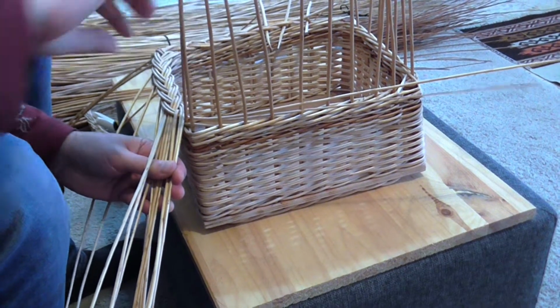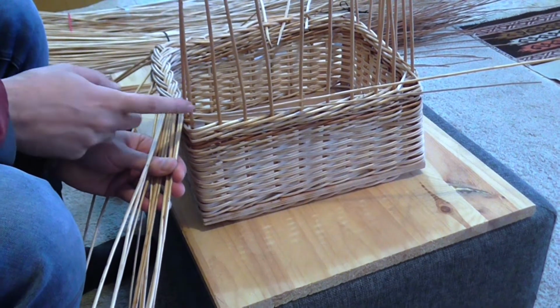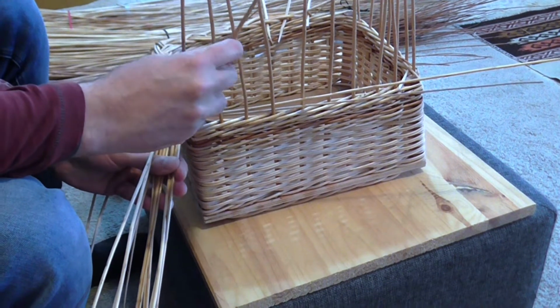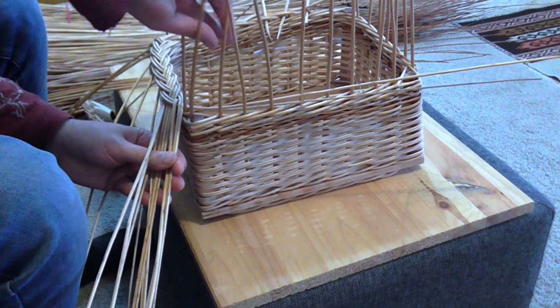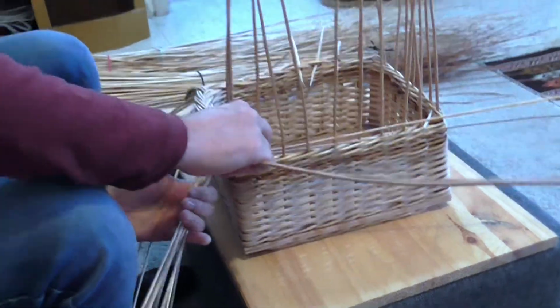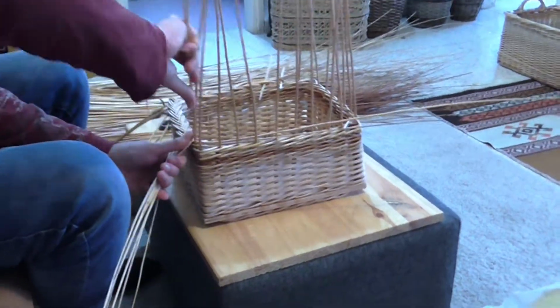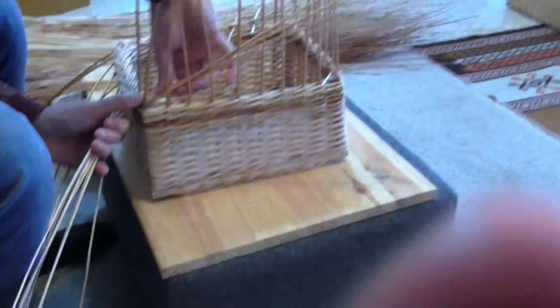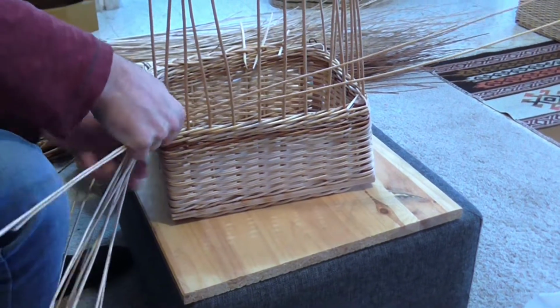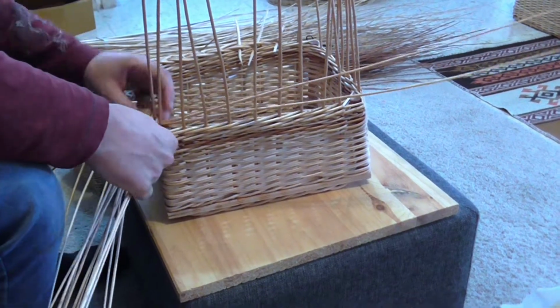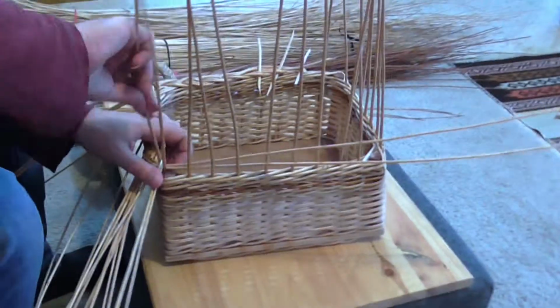If you want to cover the corner post, you put it in the left side so that it will cover it. Now this one goes in, this goes out. Ooh, tight fit.